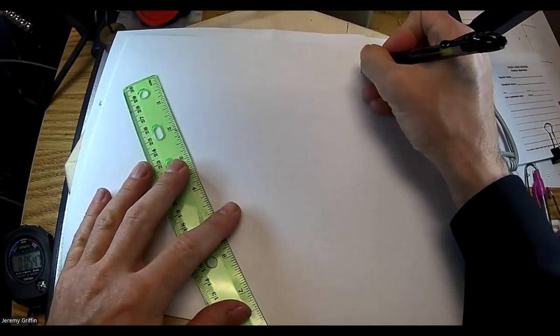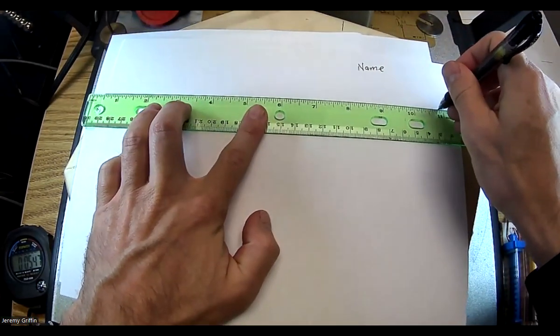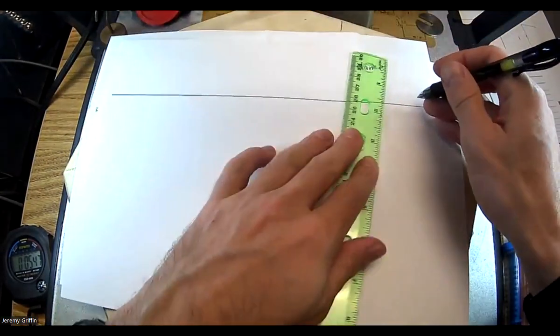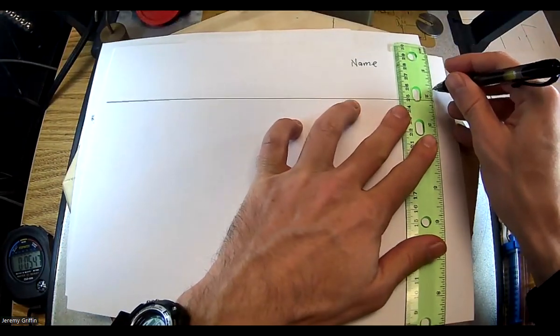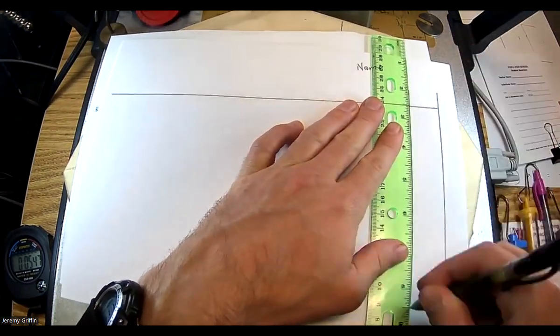Right? Let's make a table. This table is going to be 11 columns. Go ahead and put your name, or if you have a lab notebook, your name's on it. We need an 11 column table. The paper itself is 11 inches wide, so maybe each column's a little bit less than an inch.